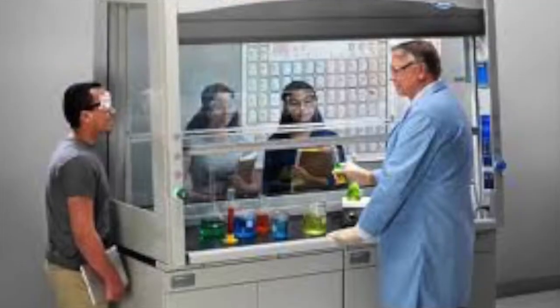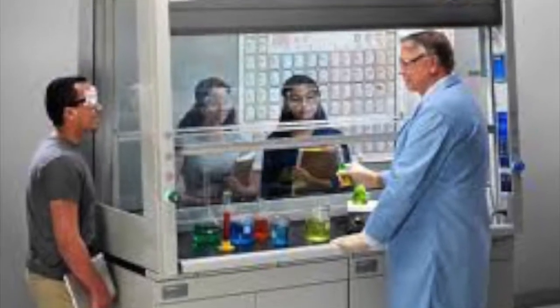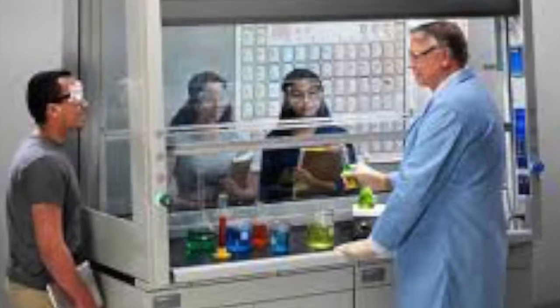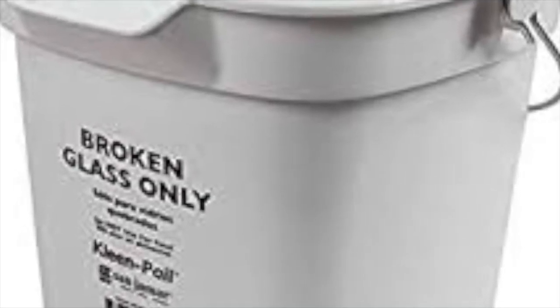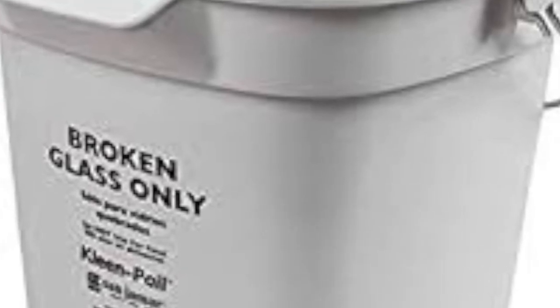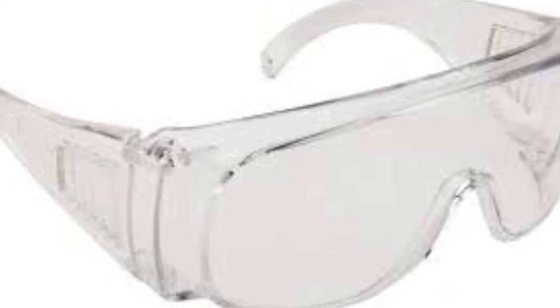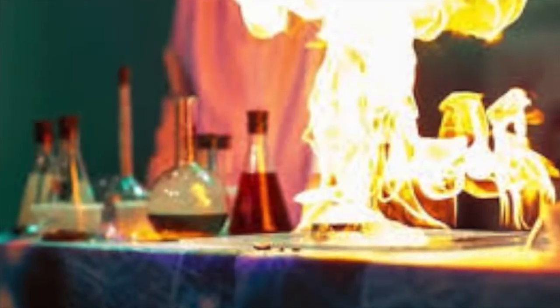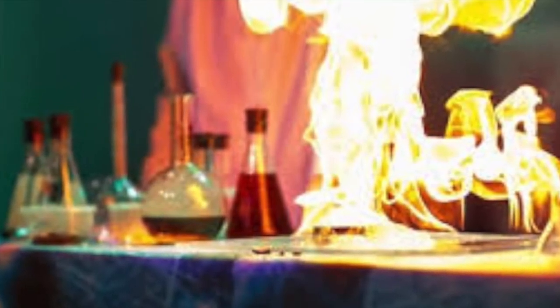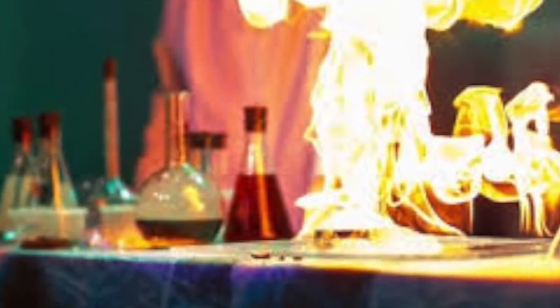A fume hood removes fumes from the gas that are potentially dangerous. A broken glass container stores broken glass, and you should sweep it up and put it into the bucket immediately. And safety glasses are used in order to protect your eyes before something bad happens. Know how to identify how things are dangerous, how dangerous they are, and how to take them out. But let's do some examples.